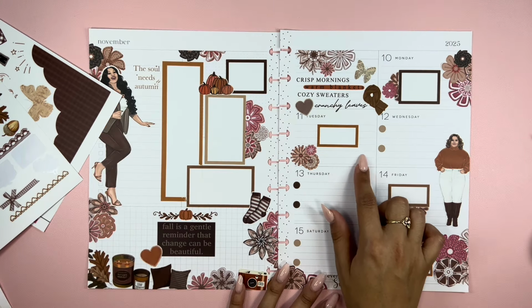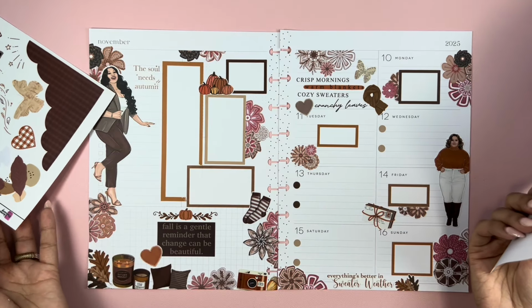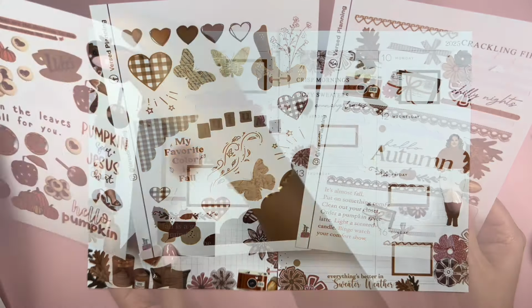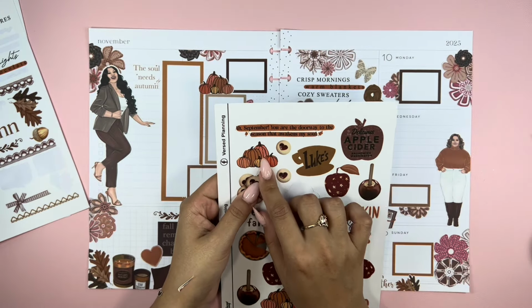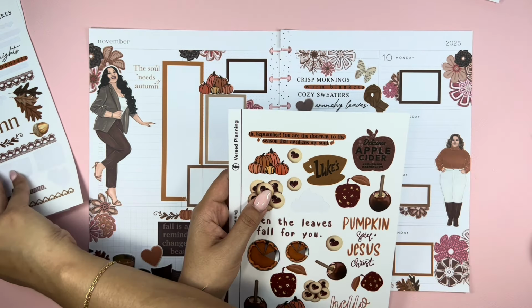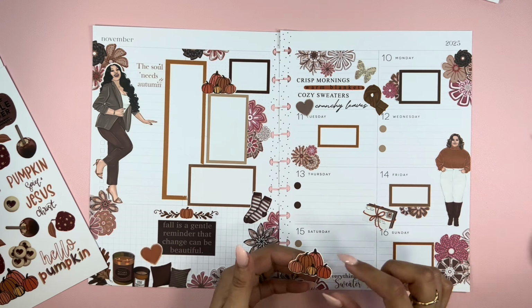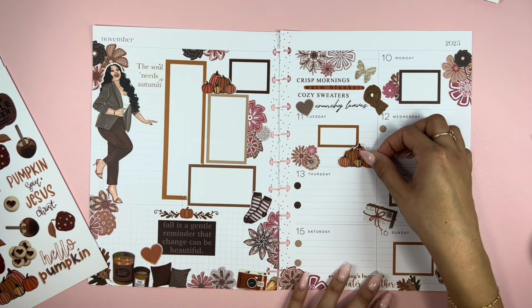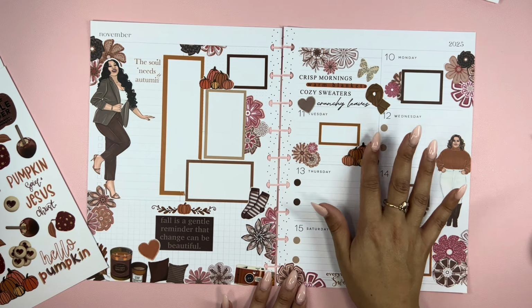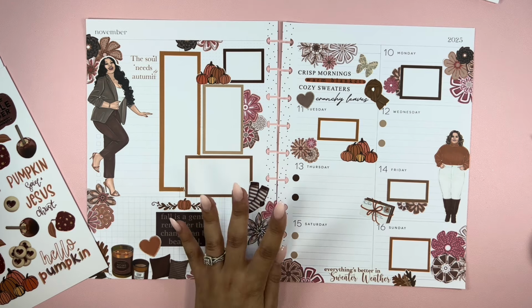Okay, I want to add something right here. I don't know what without losing too much of my function. How about I bring in one of these pumpkins? I thought I actually had another page with more pumpkins on it. I guess not, but I can use these little pumpkins. Oh yeah, that's cute. I like that. This box looks a little sad.